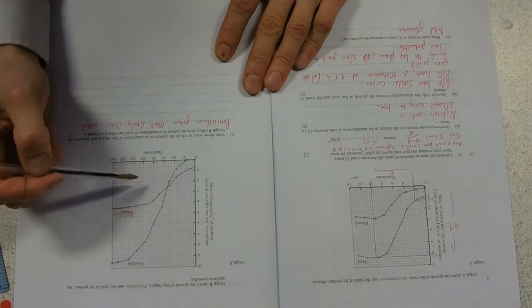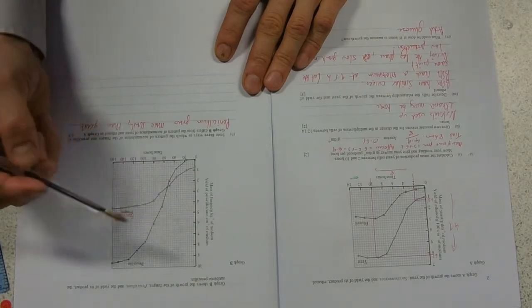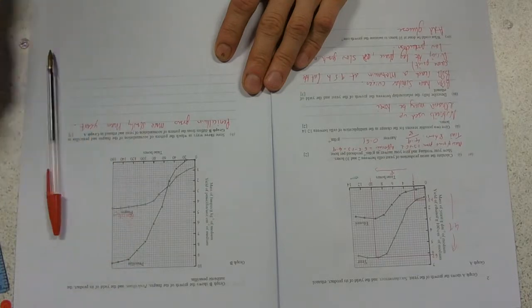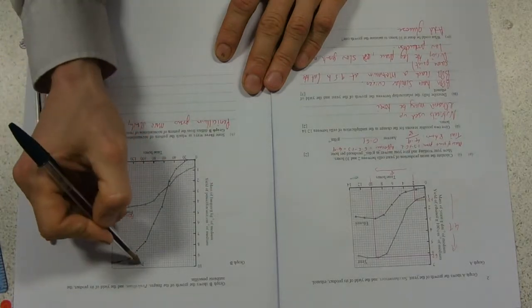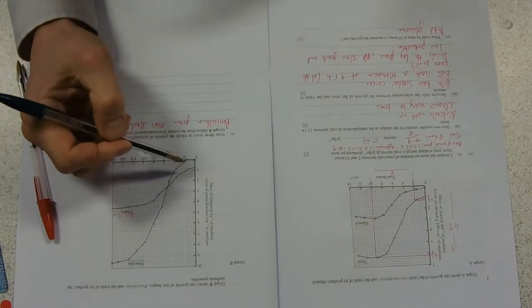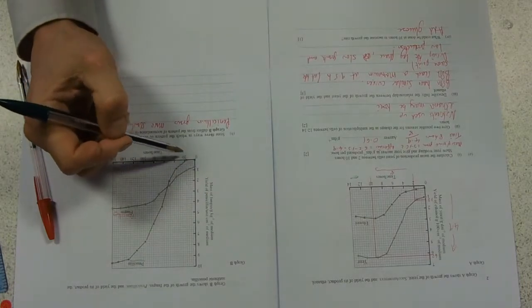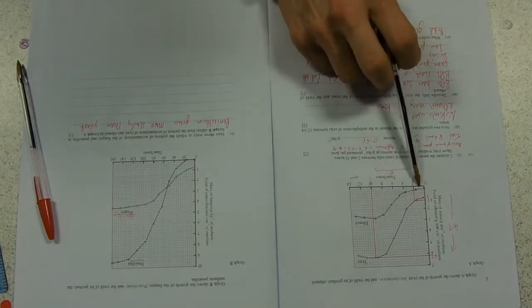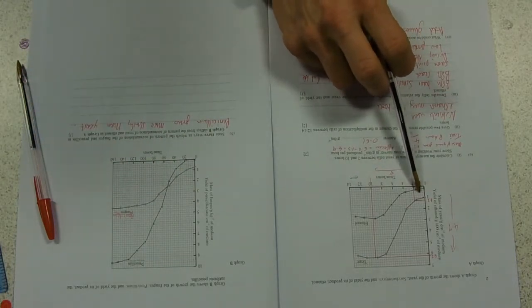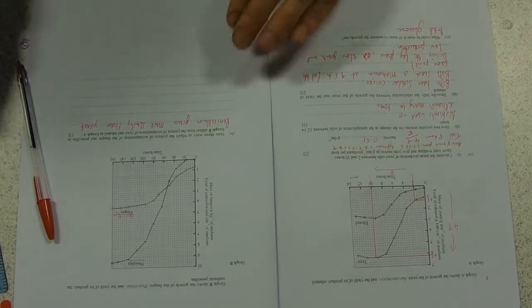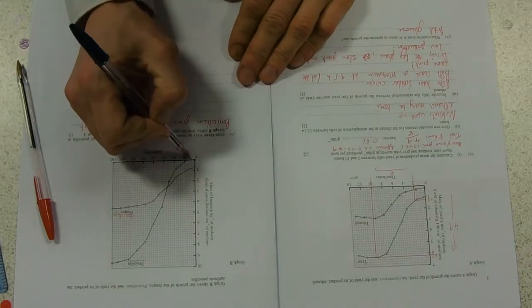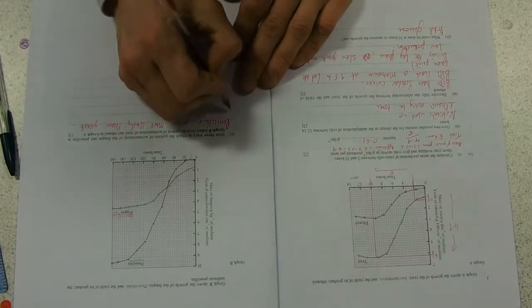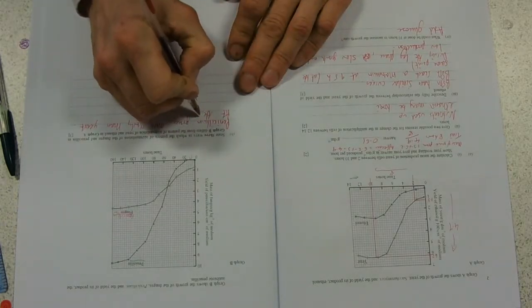So there's a general point, and then our product, penicillin. At the start we don't have any at all, as opposed to our ethanol, which is starting with the growth of yeast. So in this area, no penicillin being made.